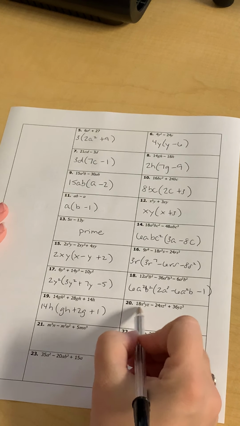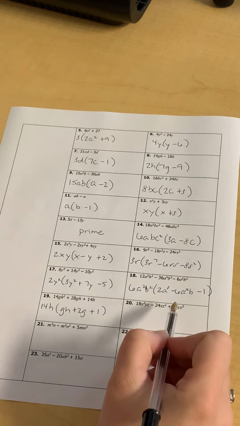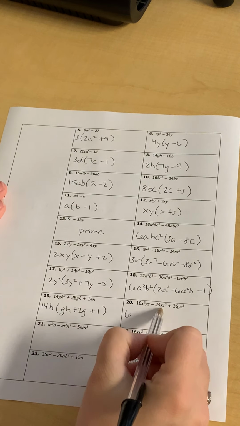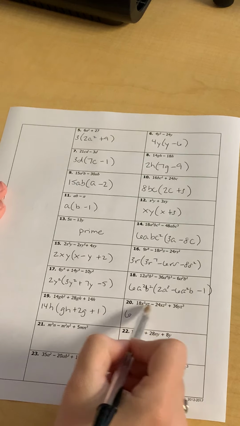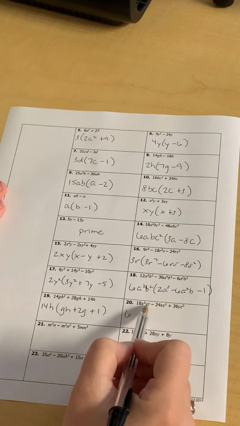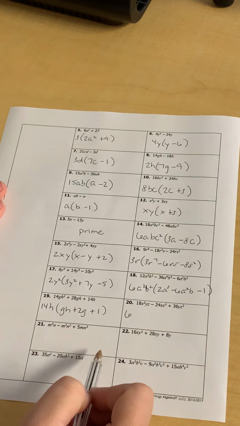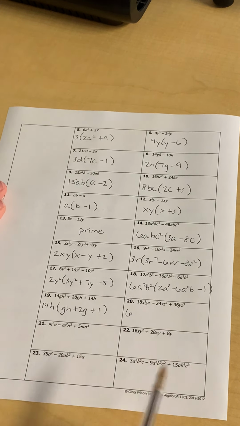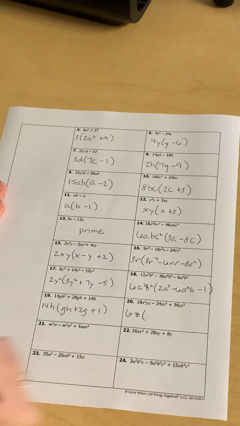What can we take out of 18, 24, and 36? We can take a 6 out of those. There's not an X in all of them because there's not one in the last one, so we can't take that out. There's not a Y in the middle one, so we can't take that out, but there is a Z in all of them. The one with the smallest exponent is the first one, just Z. So 6Z.